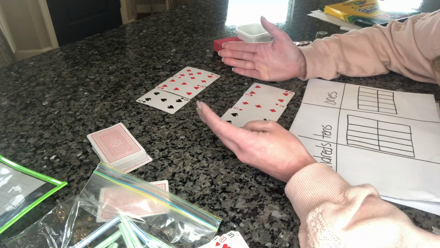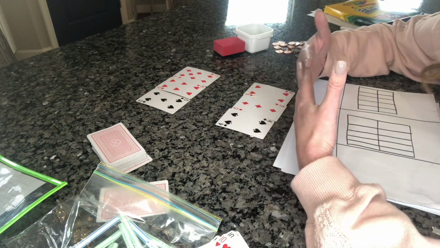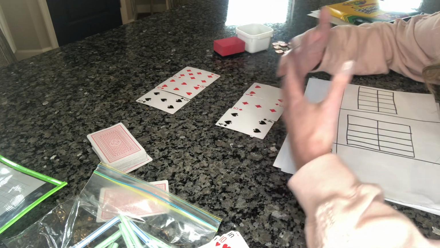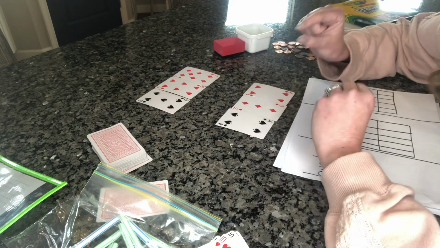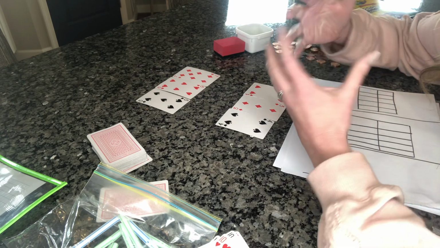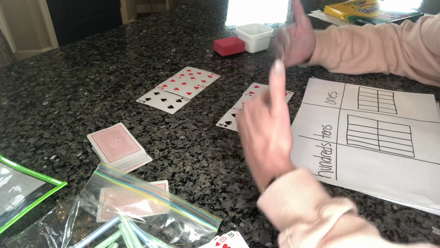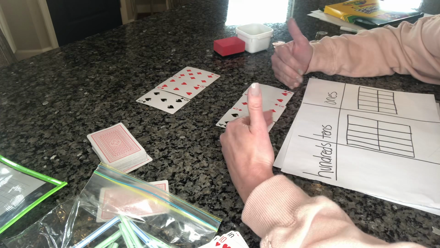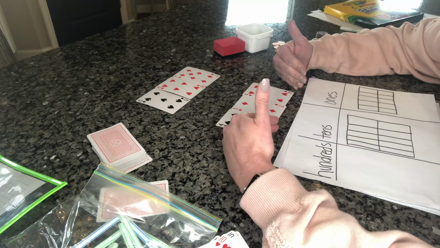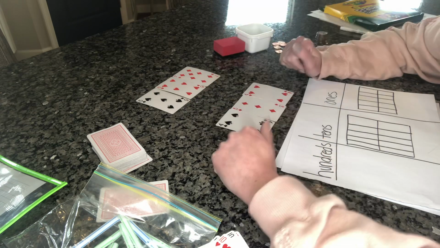Or you can also switch it up and talk about whoever had the lesser value or the smaller value, right? The smaller amount or larger amount. But the smaller value could actually keep the cards for that round. Okay, so that is what we're going to do today.